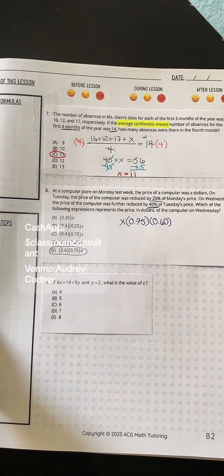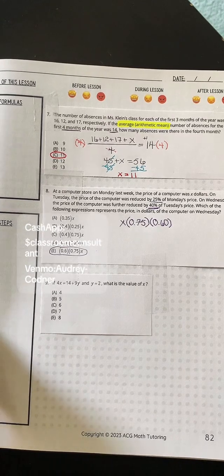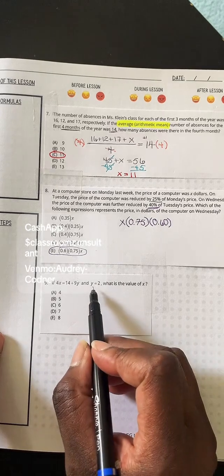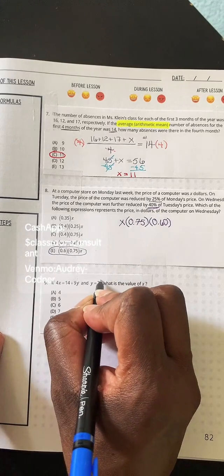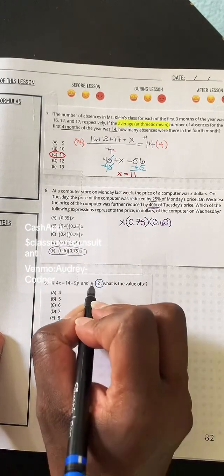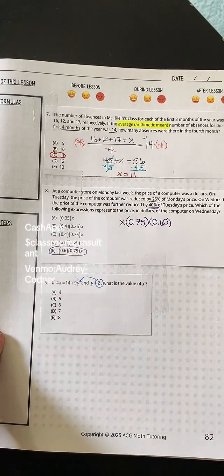Okay. Hello, Jonathan. All right. Number 9 is what we're working on. So they're telling me y is equal to 2. So that means I'm going to take this 2 and substitute it in for y.